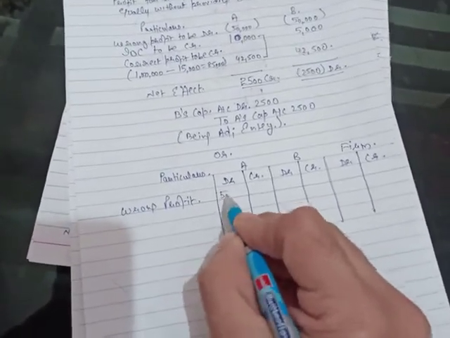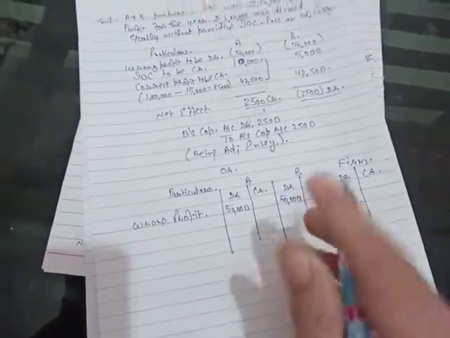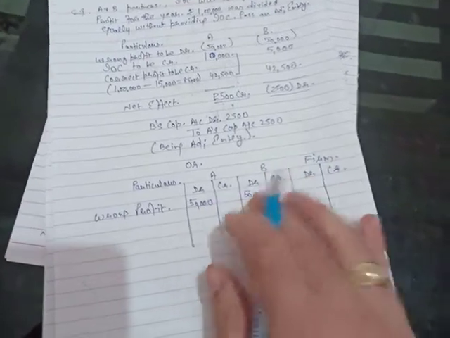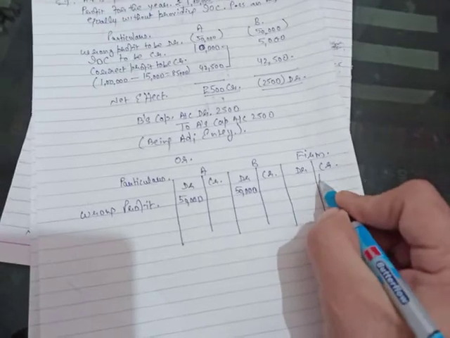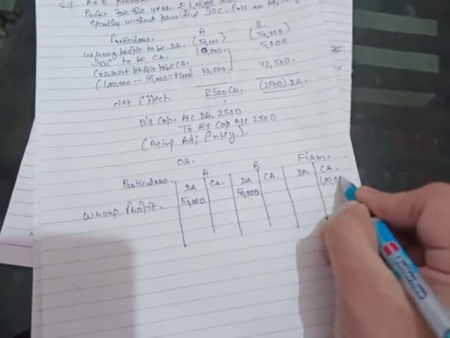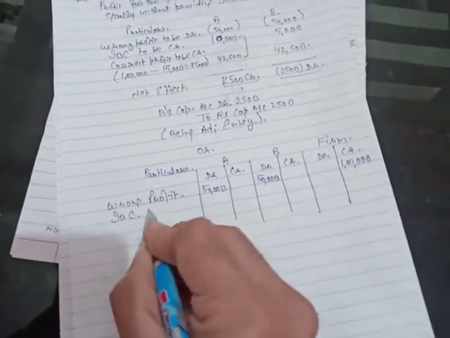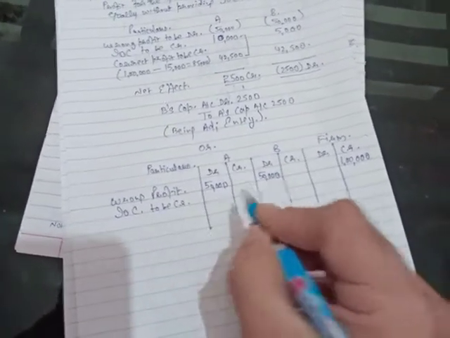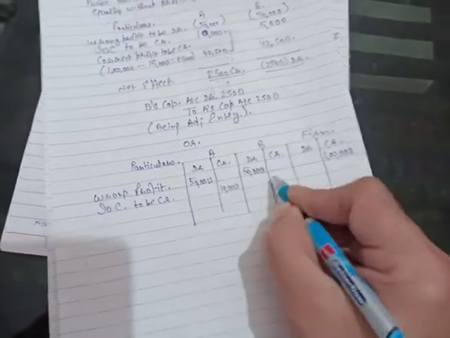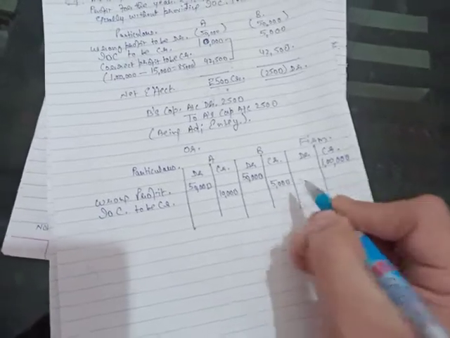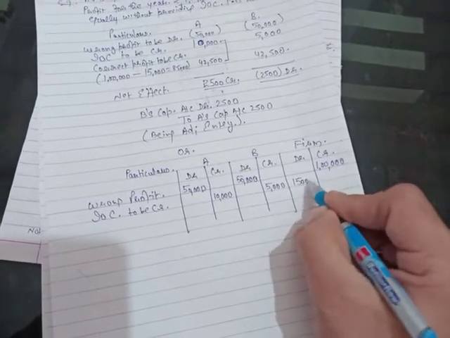The wrong profit was 50,000 each, and the firm always goes reverse with the partners, so 50,000 debit in the partners, and in the firm it will be credit 1 lakh. Clear? Now interest on capital is to be credited to partners' capital account, so it will be 10,000 and 5,000. Clear? And the firm always goes reverse, so it will be 15,000.